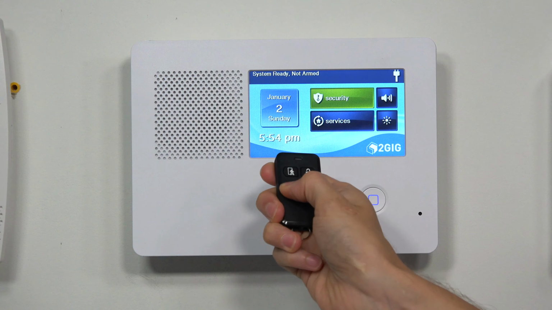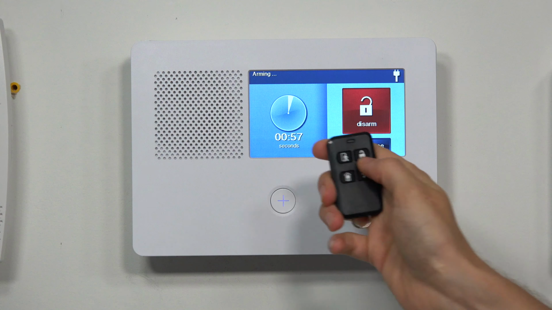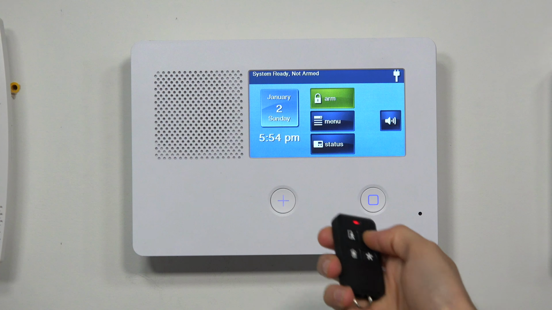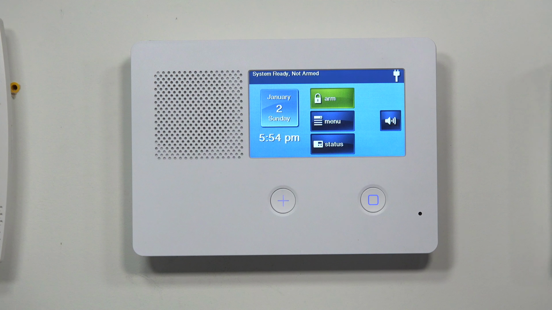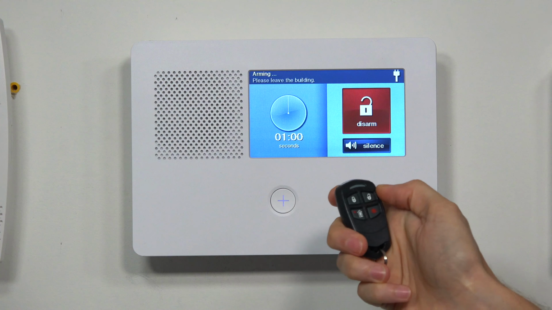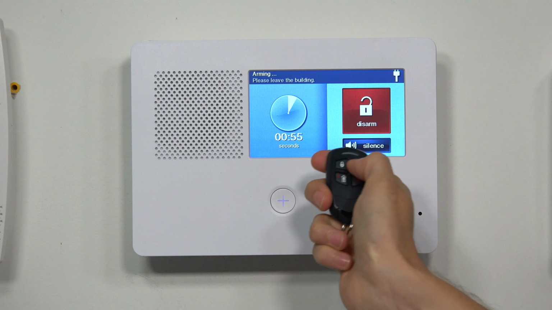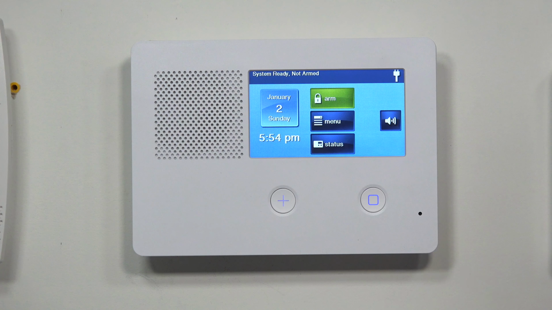We'll try arming stay first. Arming stay. You see it did arm stay, and now we'll press the disarm button. System disarmed. Ready to arm. Now let's try arming away with the Honeywell key fob. Arming away. Exit now. You see it gave us the option. We'll disarm. System disarmed. Ready to arm.